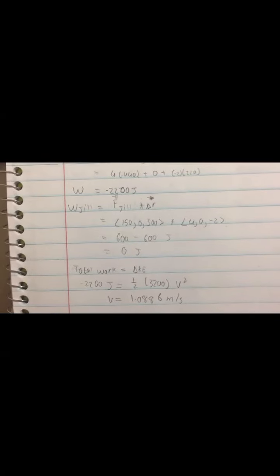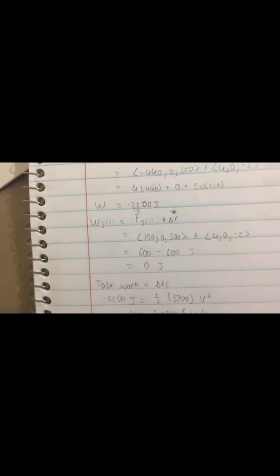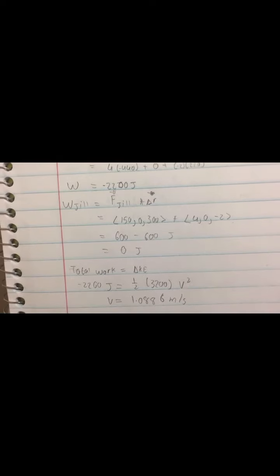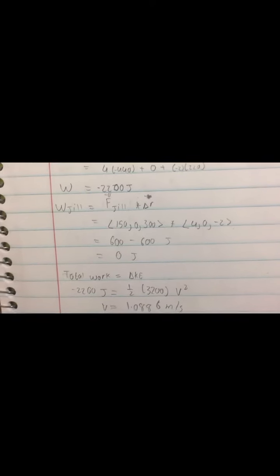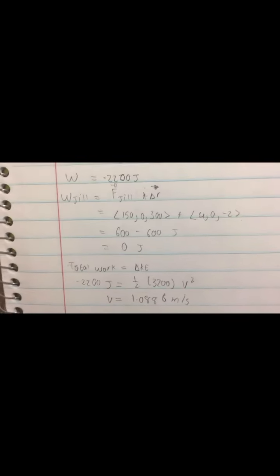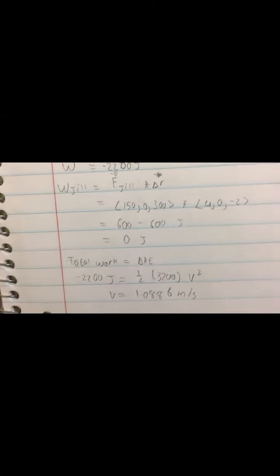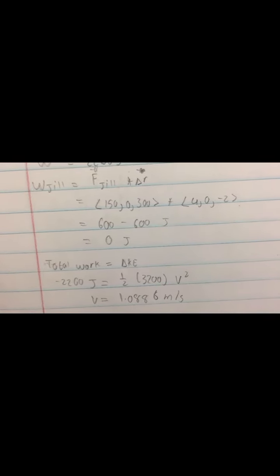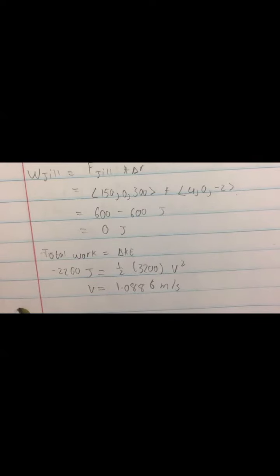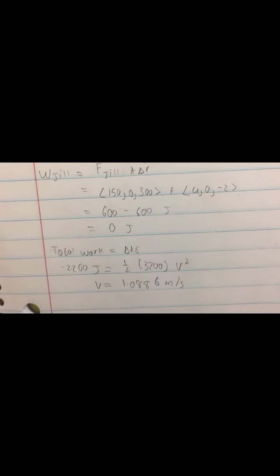Lastly, what was the total work done? What was the final speed of the boat? The total work equals the change in kinetic energy, which was the total work of both Jack and Jill: negative 2,200 joules plus Jill's 0 joules, which gave us negative 2,200 joules. It equals 1/2 mv squared. So we just solve for v, and we get 1.0886 meters per second.